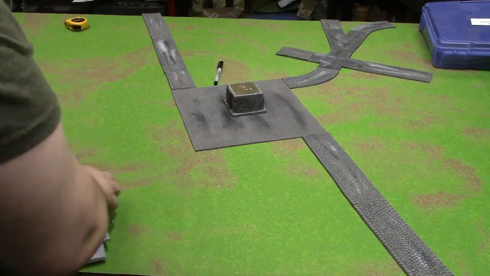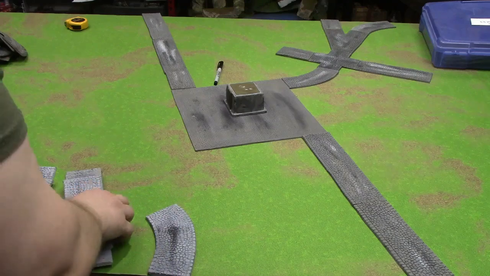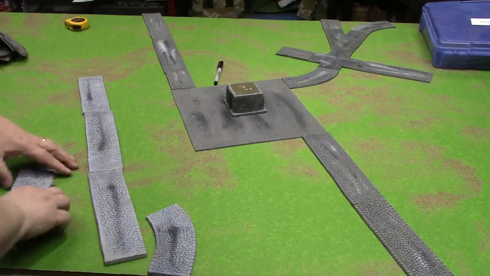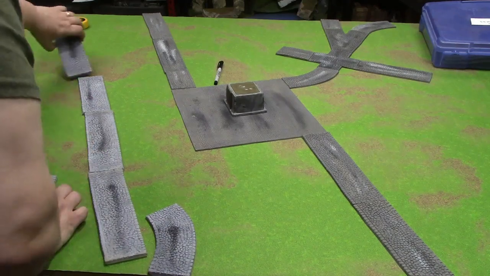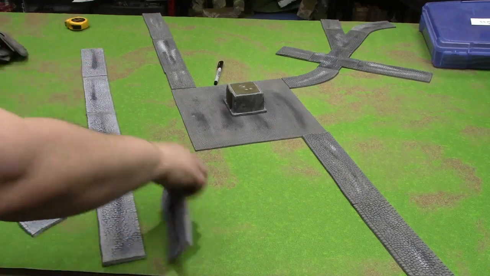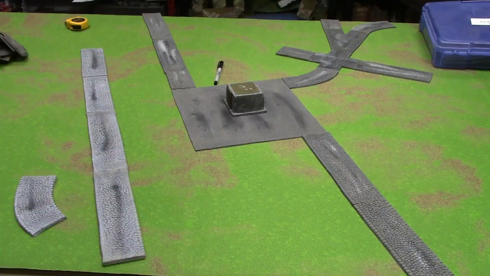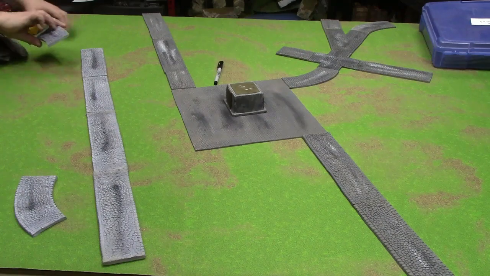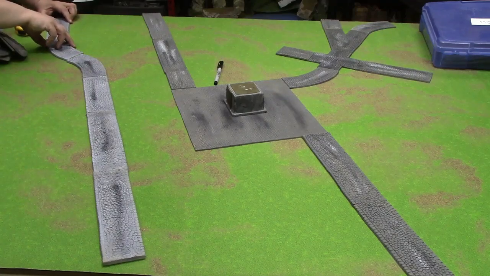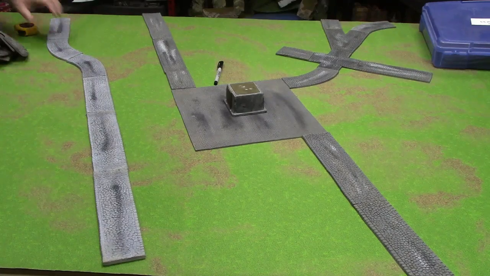And then, what if I do this? What do I have to go as far as going straight across? I don't have enough to go straight across with that. But if I have, say, this, oh, I'm pretty close.